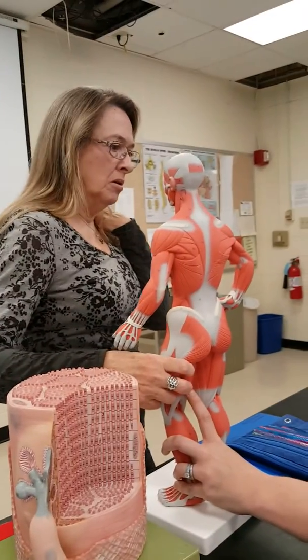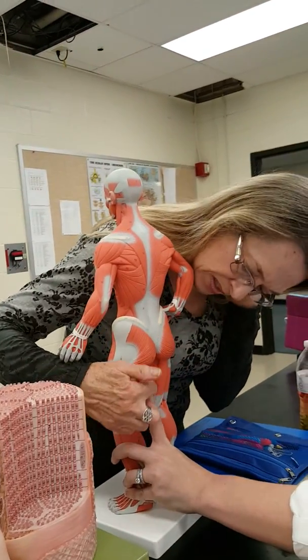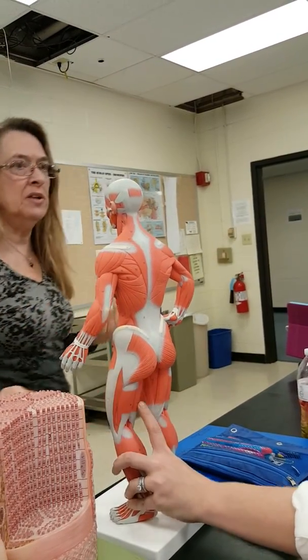Oh, wait, where are we? Okay, I'm right. Biceps femoris. And then 74 was your semitendinosus. That's the one that's laying on the surface, and the one underneath it is the semimembranosus.